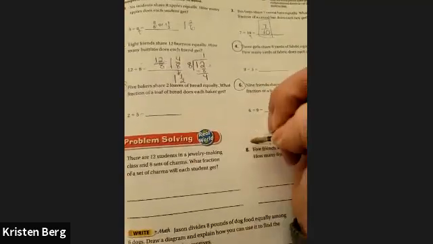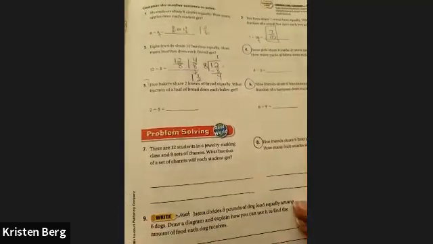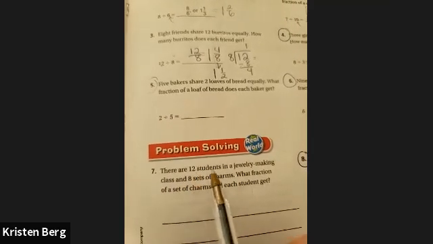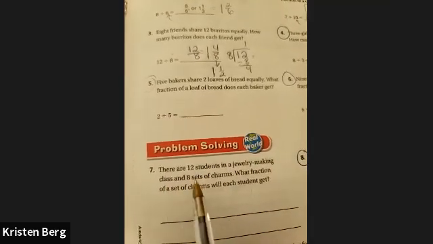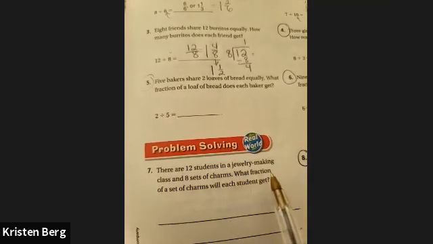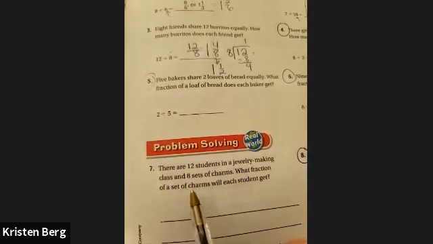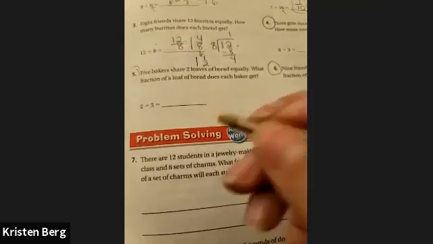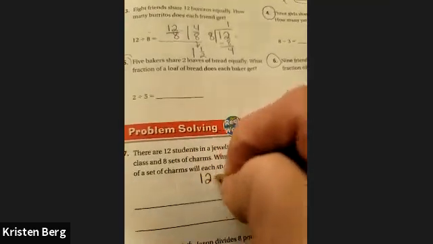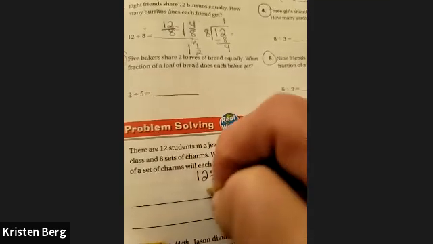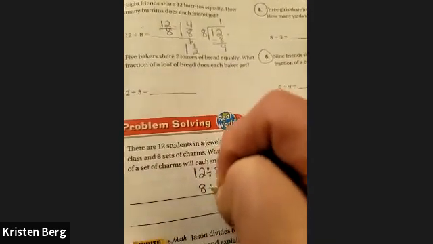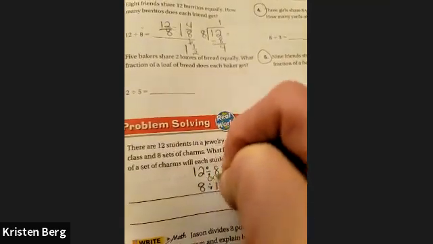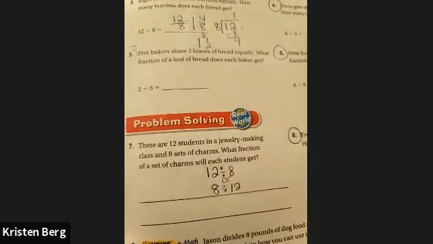Then I'm going to have 8 for your homework as well. So this is what I'm going to be doing here. I'm going to do this one with you. There are 12 students in jewelry making class and 8 sets of charms. What fraction of a set of charms will each student get? So again, your only 2 options when it comes to dividing this is either this or this. So it's one of these 2 is going to be your option here.